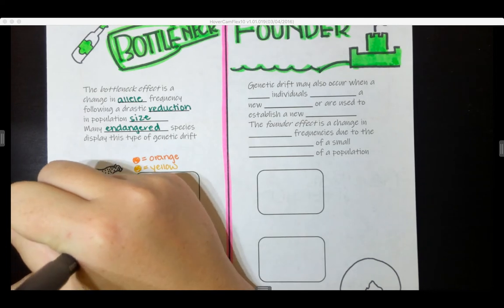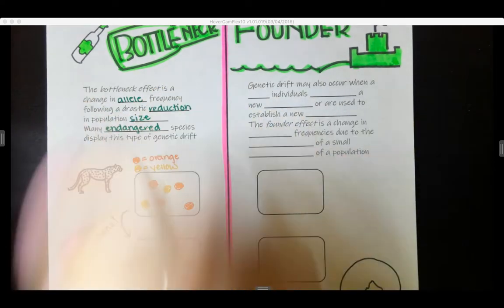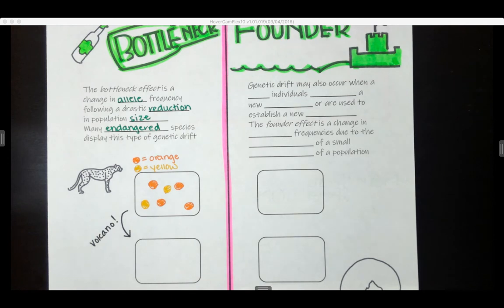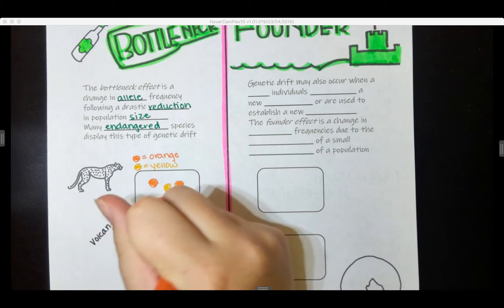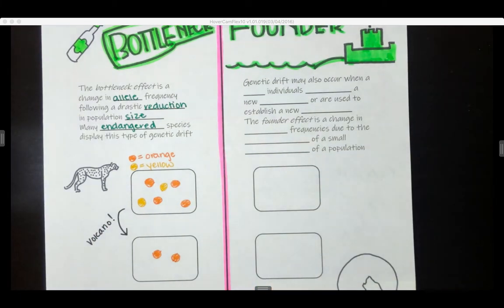So I'll just write volcano, and the surviving population is now just 2 individuals. Obviously, we know these dots represent numerous individuals when we're drawing storyboards, but for our situation, we'll just say that our population started with 6 cheetahs that had different alleles, and after the volcano, only 2 cheetahs were left, and they happened to both be orange.